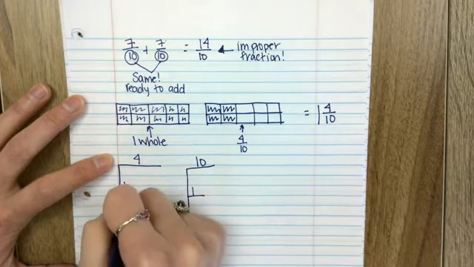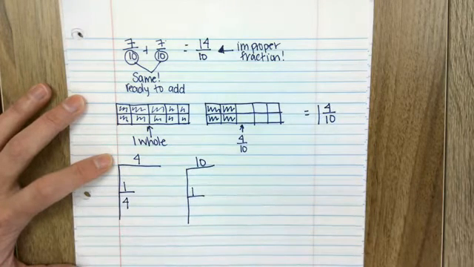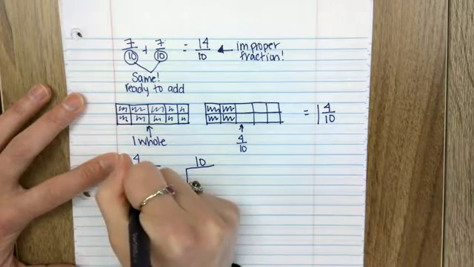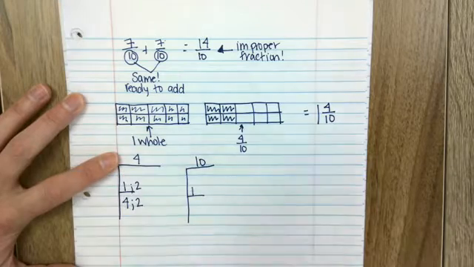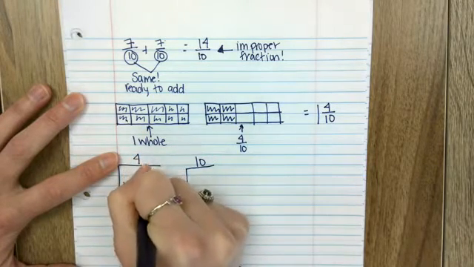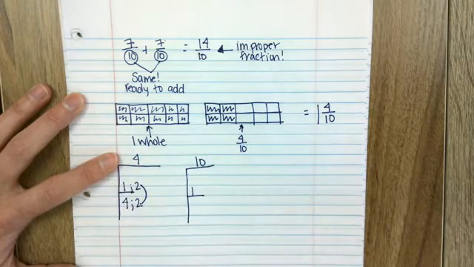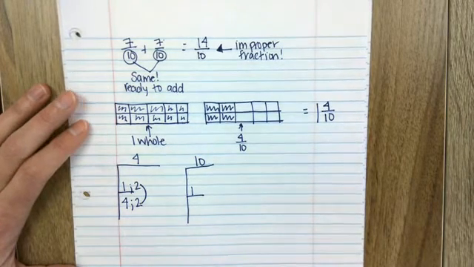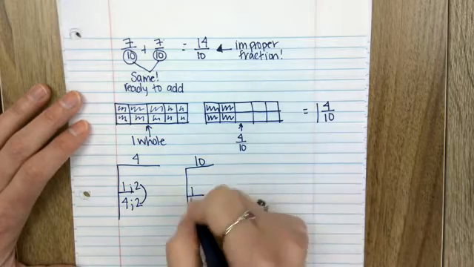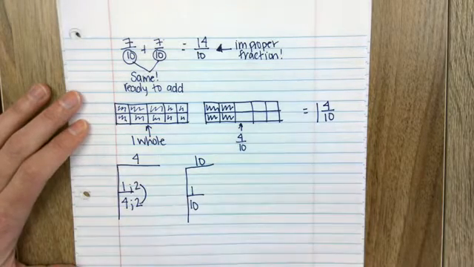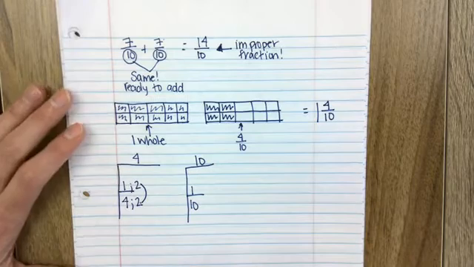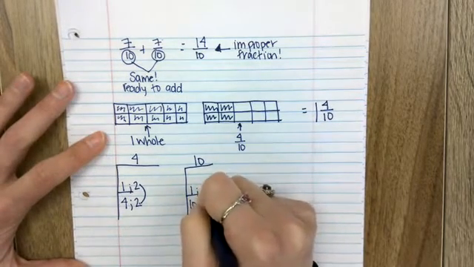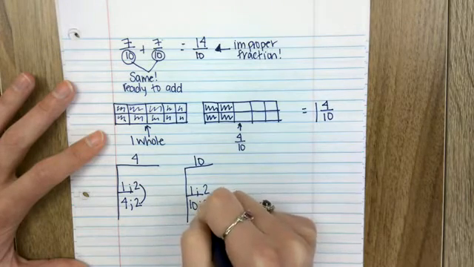1 times 4 equals 4. If I count by 2, 2, 4, it takes 2 2's to make a 4. Since these two numbers are the same, the 2 and the 2, I'm all done listing factors for 4. Now I'm going to move into my 10. 1 times 10 equals 10. If I count by 2's, 2, 4, 6, 8, 10, it takes 5 2's in order to make 10.